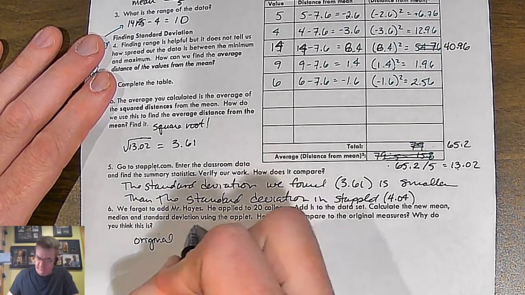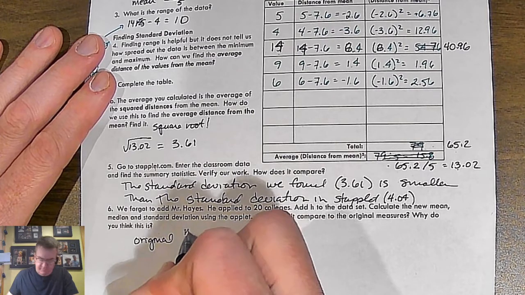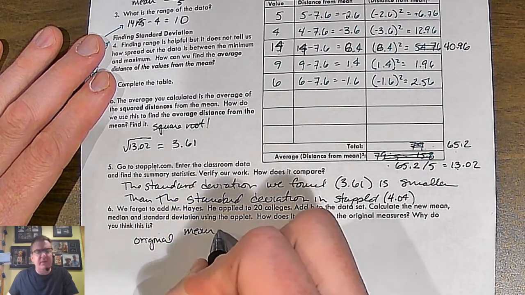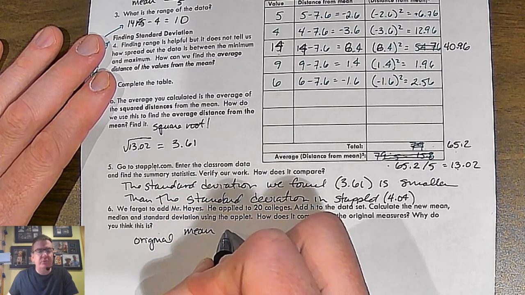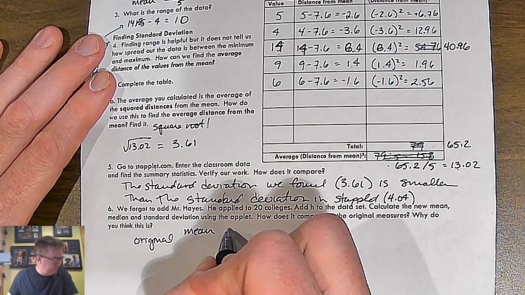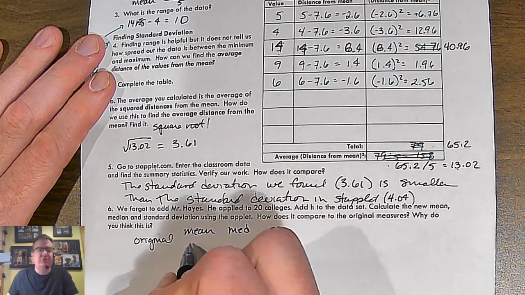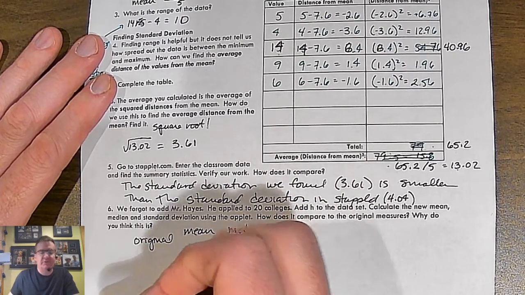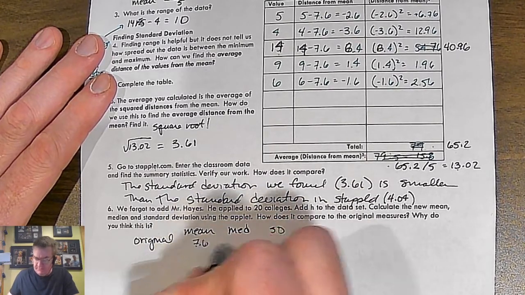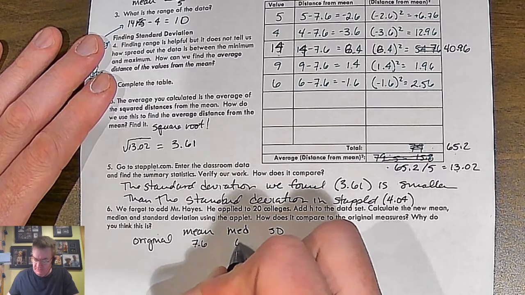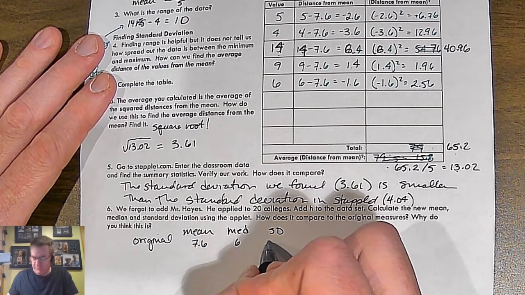So we've got what? Mean and standard deviation. Let's go median first. So the original mean is 7.6. Median was 6. Standard deviation is 4.04.